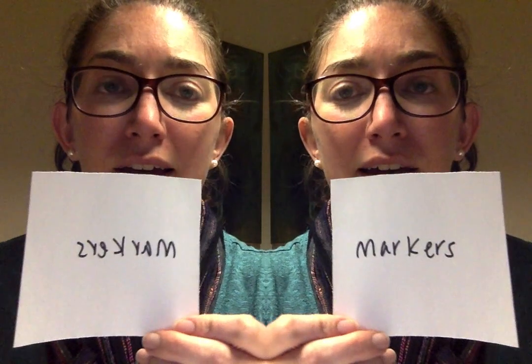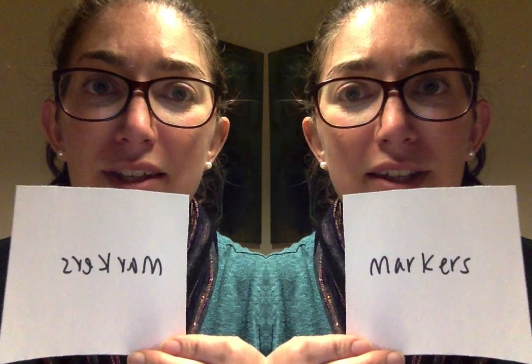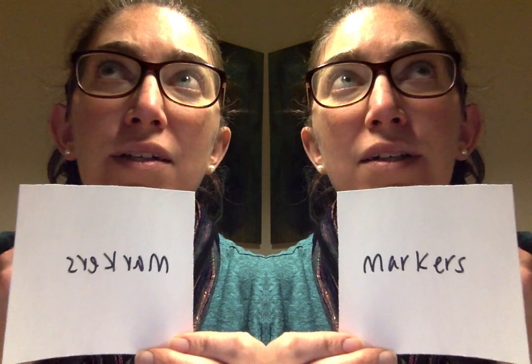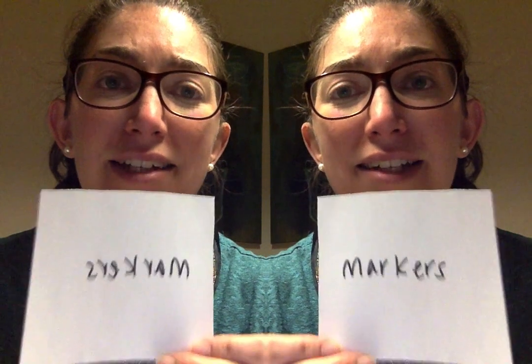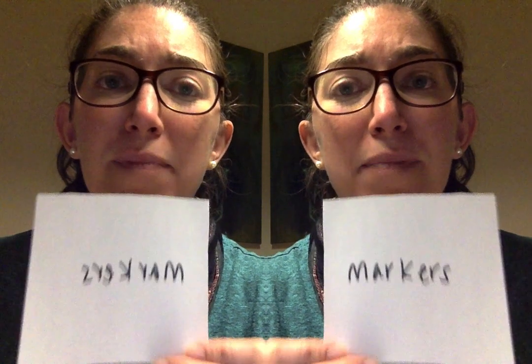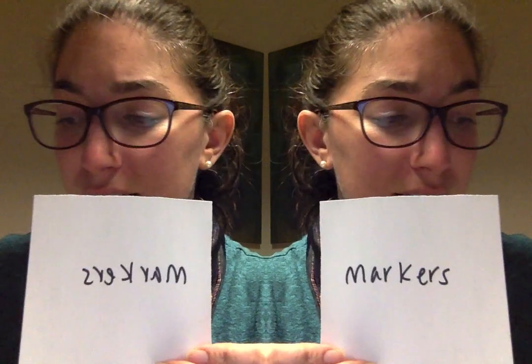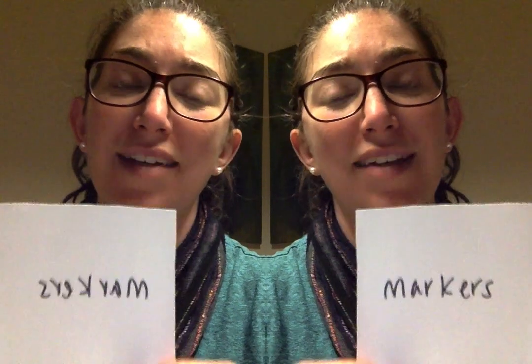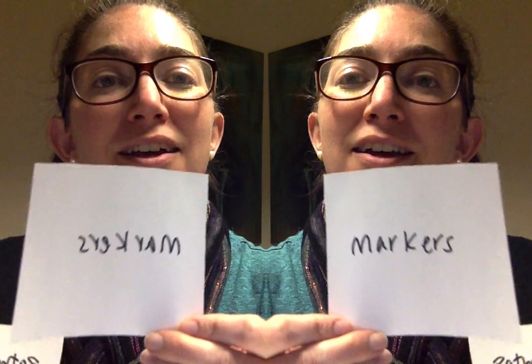Markers are not the things I use to write the words on these cards. In the sense of biology, markers are things that stick off of cells that identify them. They're sort of cell identifiers. So markers on bacteria are things like pathogen-associated molecular patterns. PAMPs are markers of bacteria. They are just chemicals that identify cells as bacterial cells or as liver cells or as white blood cells. So any chemical identifier.